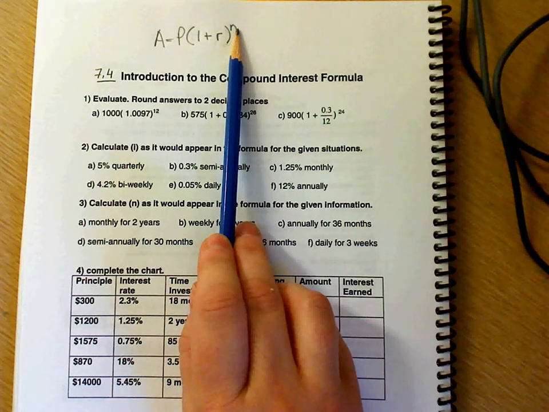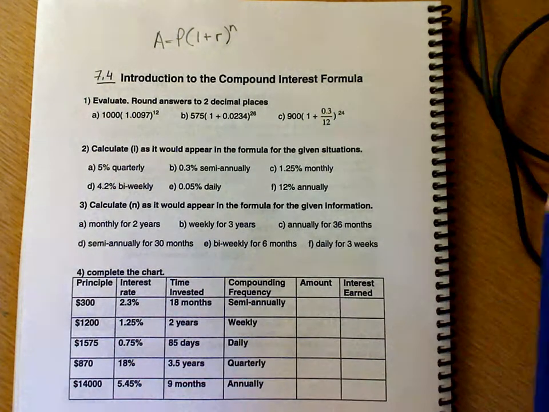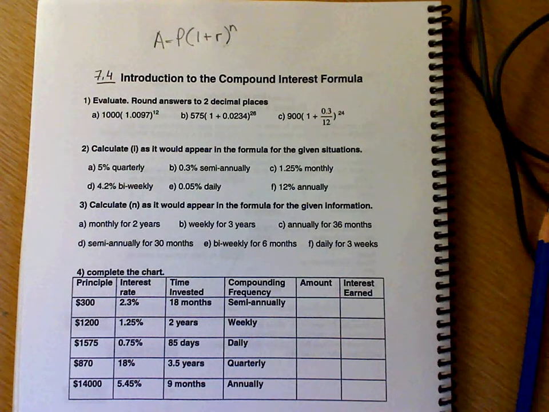So I'm going to ask you a few questions verbally, like orally. We're not going to write them down. I want to make sure that you're good with this.